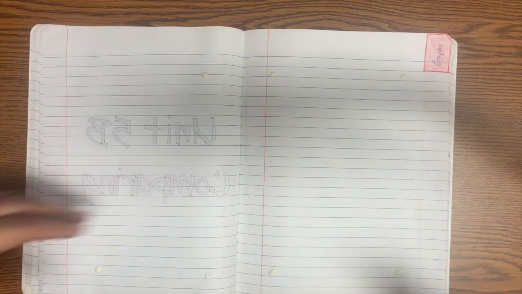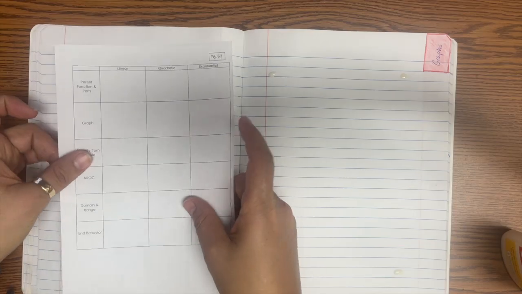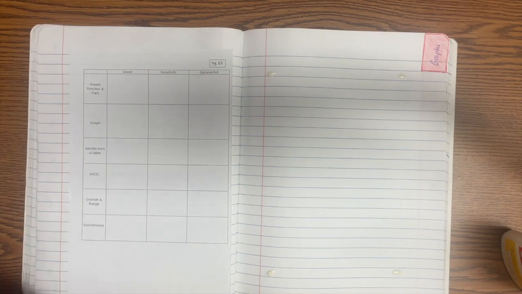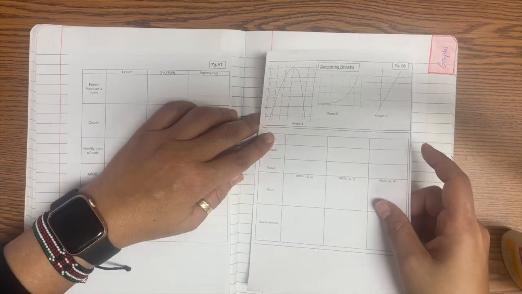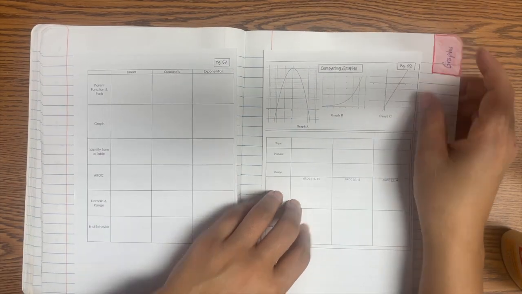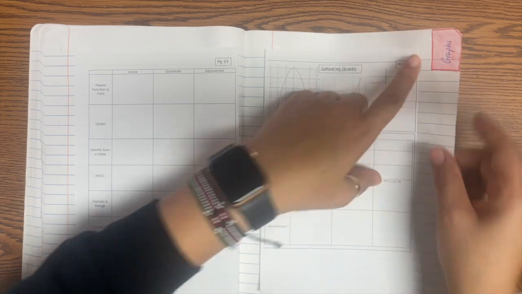So towards the middle, 4 small dots on both sides. And then bring your pages as close to the inside as you can, just like that. And we're going to repeat that process. So you see graphs, going with graphs.